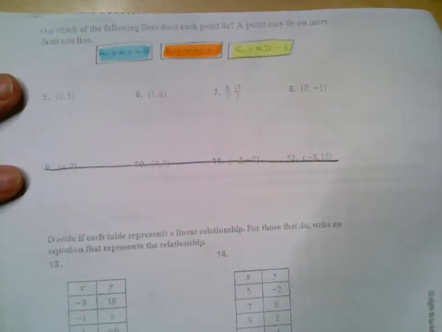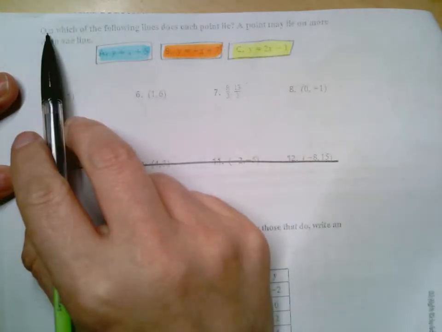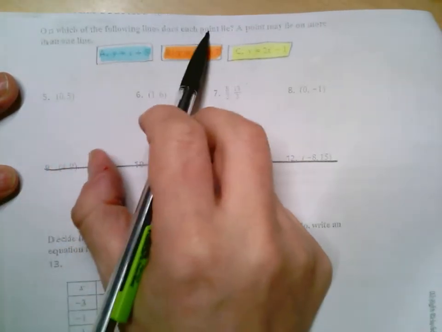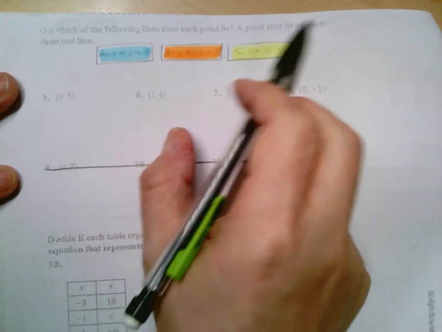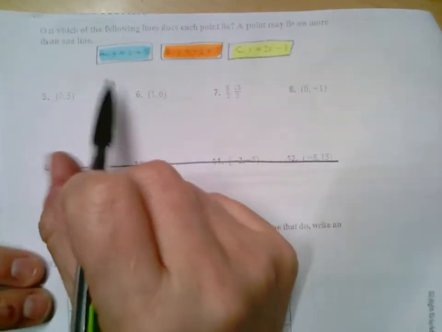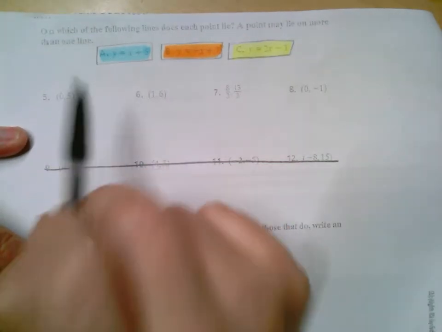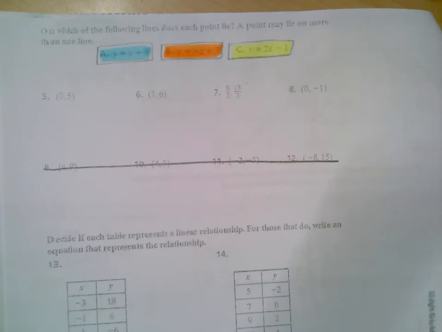So, right here, I'm given my X and my Y. And the question is, on which of the following lines does each point lie? A point may lie on more than one line. So keep that in mind. If you get one, like if A fits onto this line, if 5 equals 5, don't stop there. You've got to make sure that all of them do or do not.